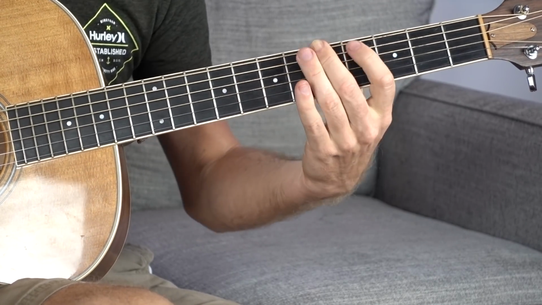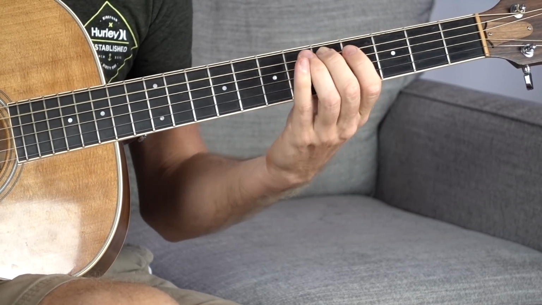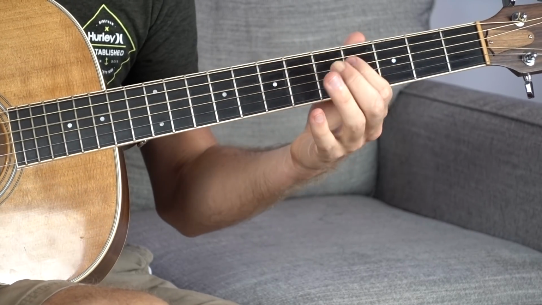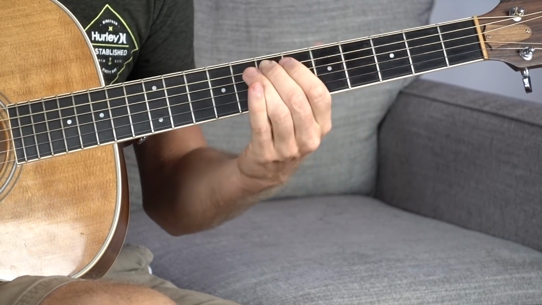Back to the 1 chord. We're on the 5 already. The 4. 1.